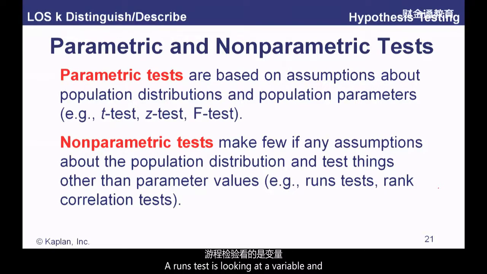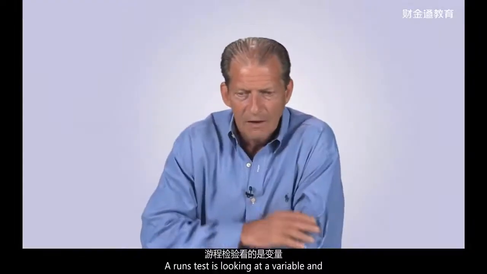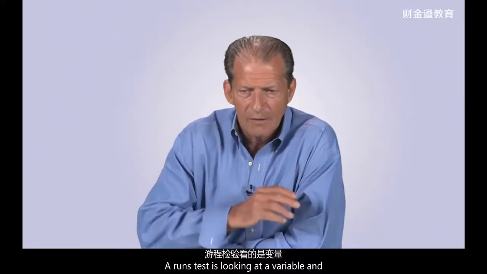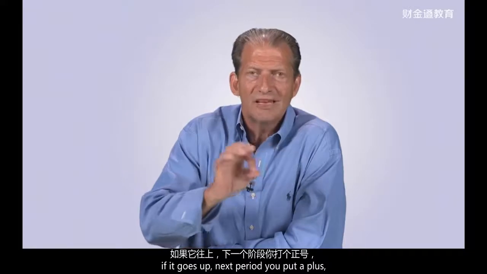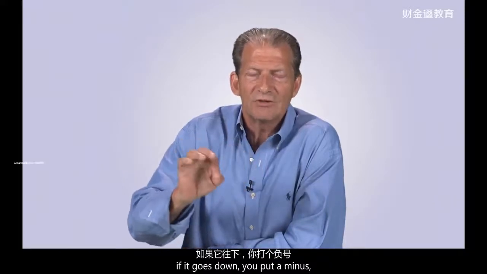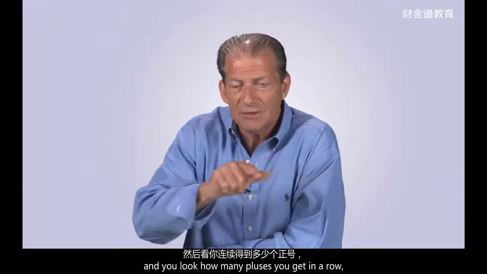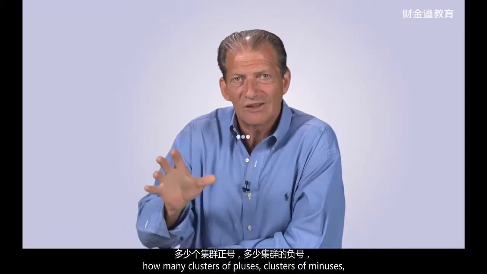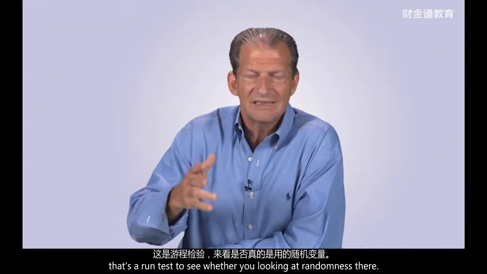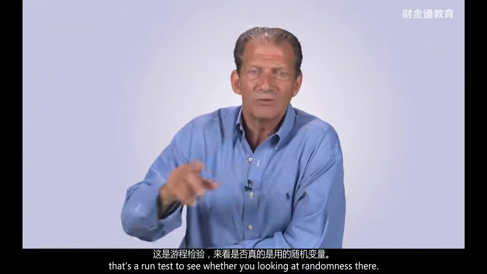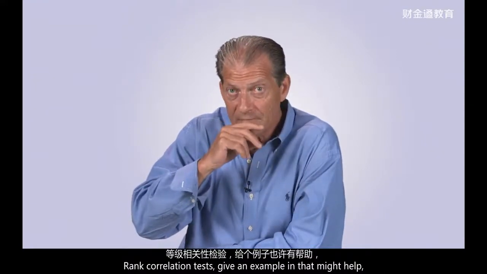A runs test is looking at a variable and if it goes up, next period you put a plus. If it goes down, you put a minus, and then you look at how many pluses you get in a row, how many clusters of pluses, clusters of minuses. That's a runs test to see whether you're really looking at randomness there.